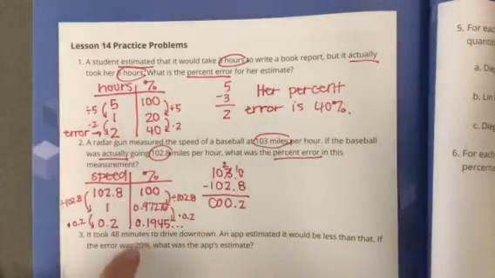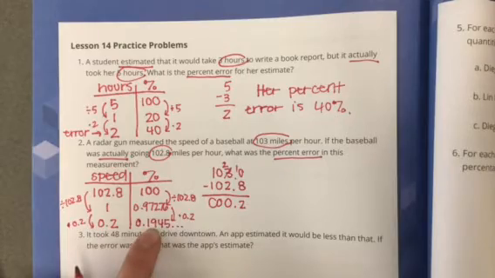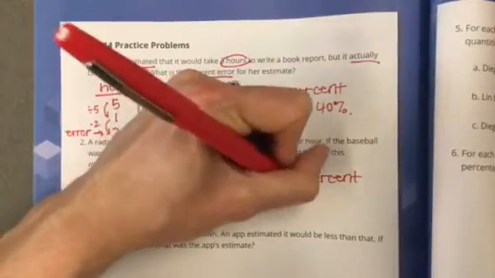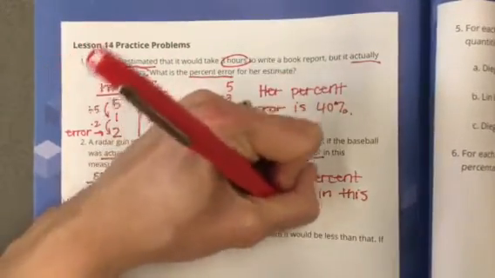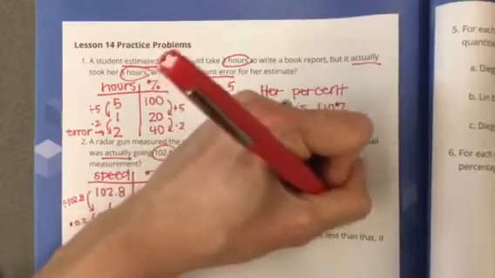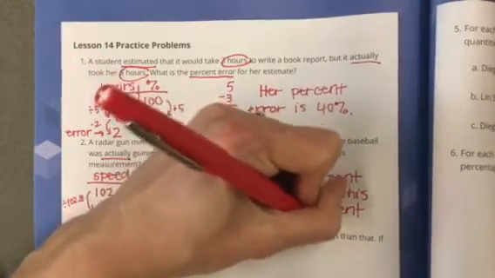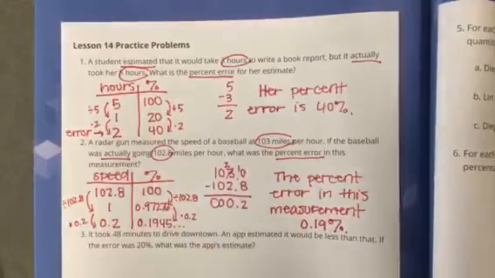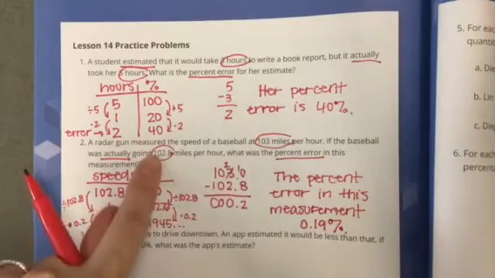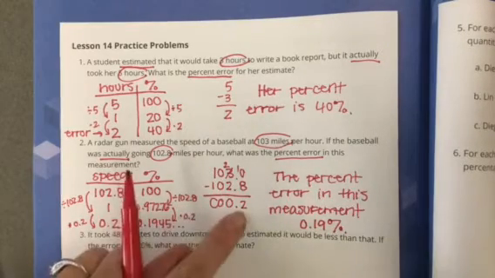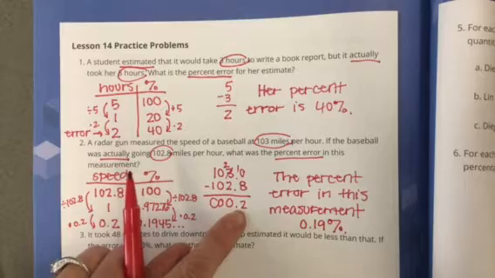Well, I've been asking you to round to the hundredths place. So we're going to say then the percent error in this measurement, the 4 rounds down, so that means it's just going to be 0.19 of a percent. Okay, and you can see this was very close, so the percent error is very small. It was only 2 tenths of a mile per hour off.